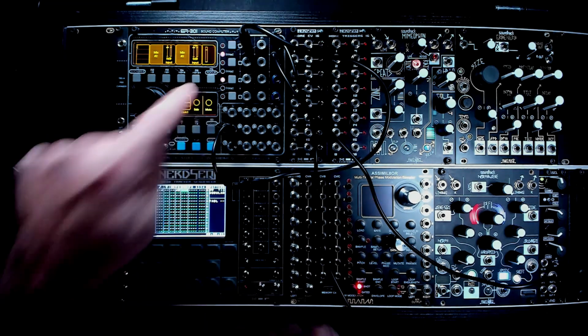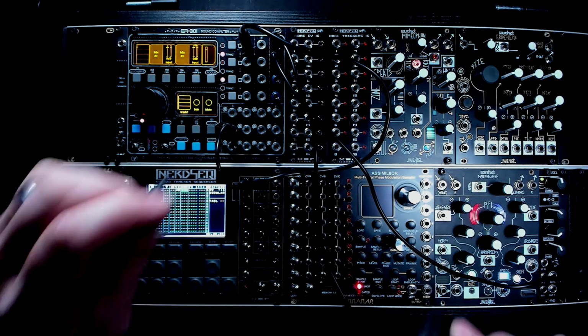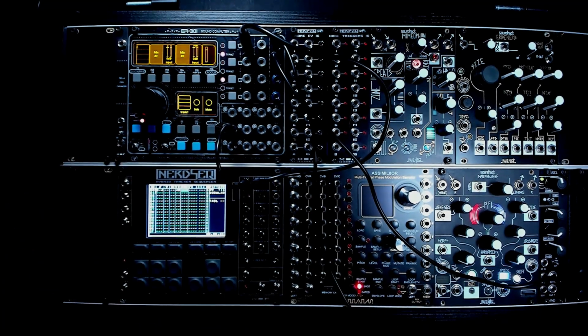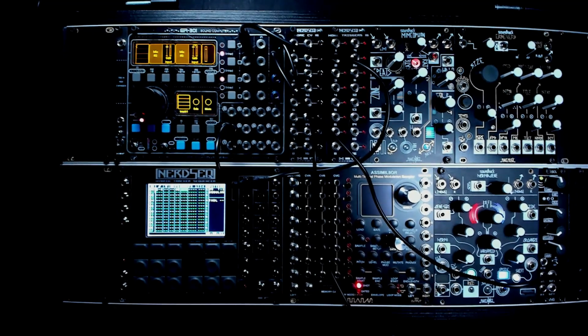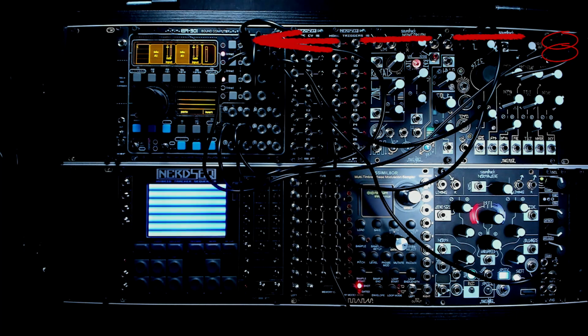Okay, so we can see on that bar, it's going to the output. So now we'll patch. Alright, I have channel 3 of the ER301 patched to the input of Herbverb. And then I have the Herbverb outputs patched to in 1 and 2 on channel 1 and 2.